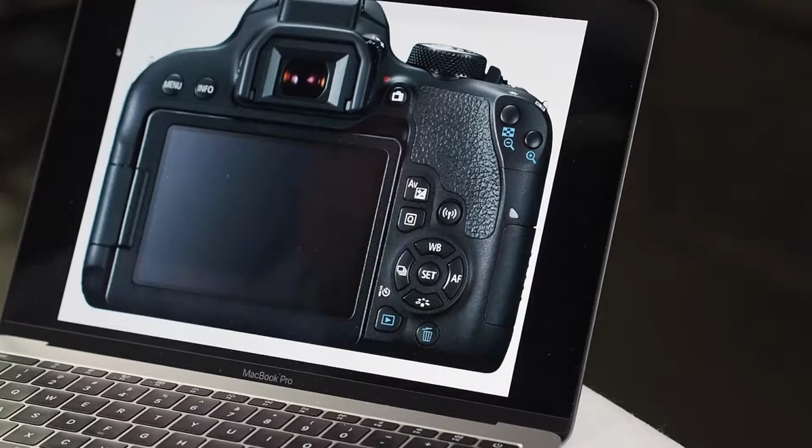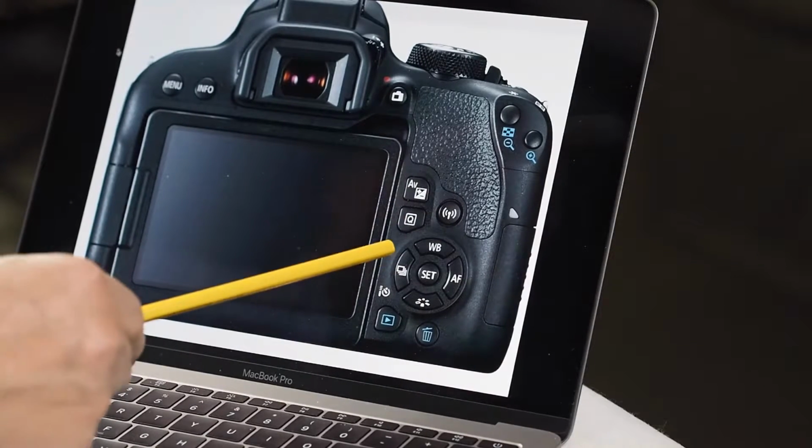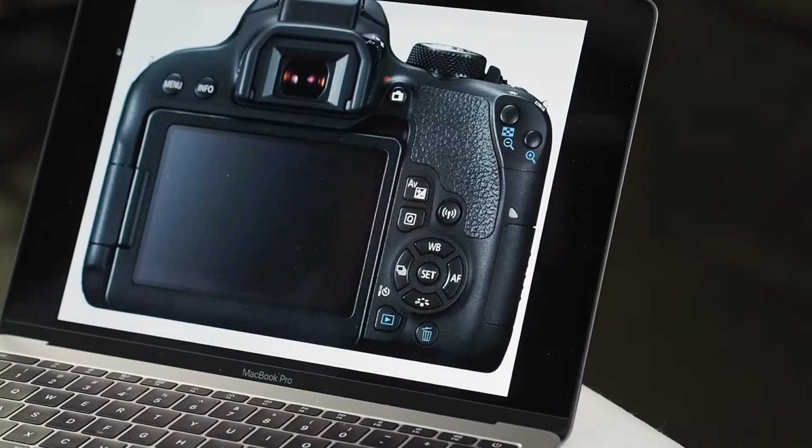If you want to see the image before that, you click on the 9 o'clock position right here where the icon is on the Canon, and click it again, and it takes you to the image before that. If you want to go back to the image after that, you click on the 3 o'clock position.